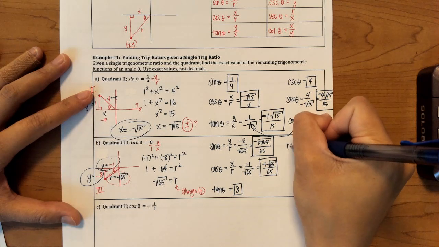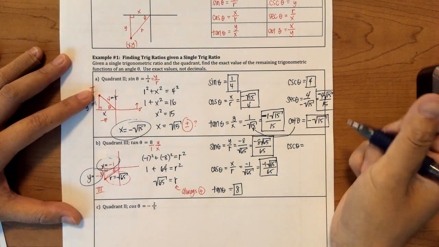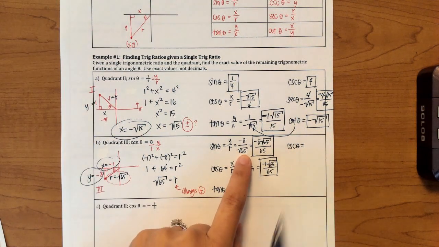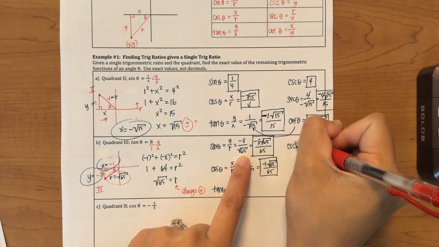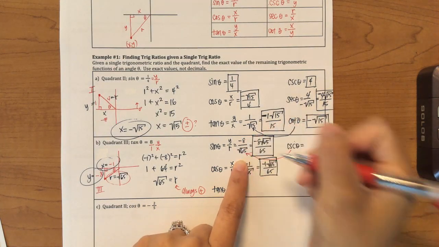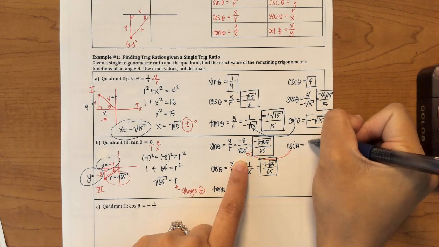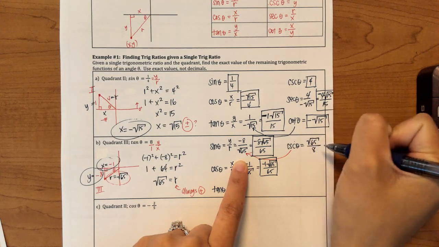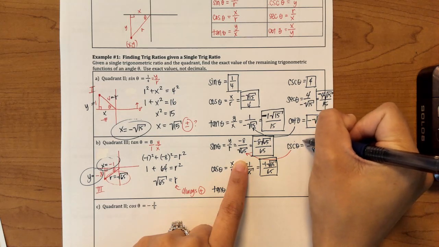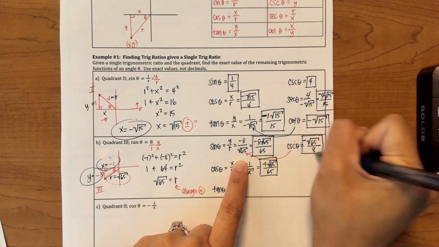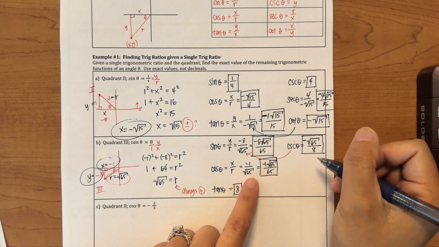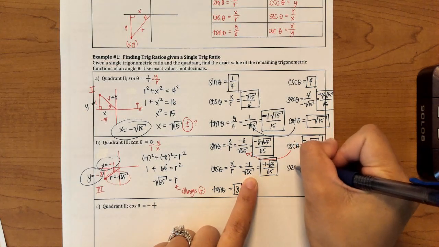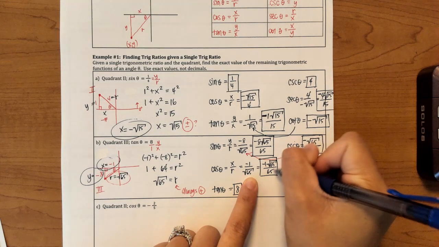So here's cosecant theta. I'm not going to look here, I'm going to look at this one, right? Because that'll help me here. So now if I take the reciprocal, root 65 goes on top, and 8 goes on the bottom. I am going to put the negative on top though. We're going to take again, go all the way back, because this is way more complex.